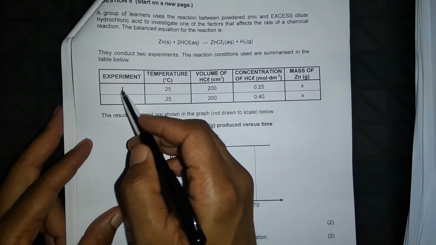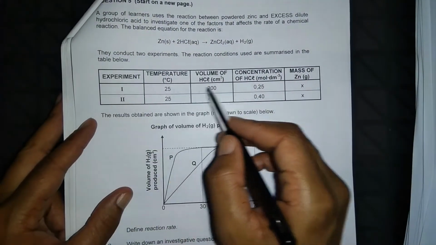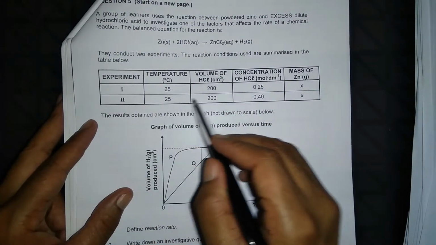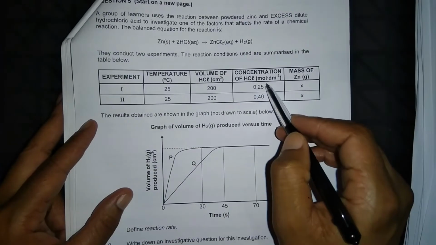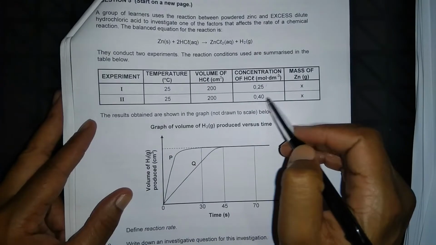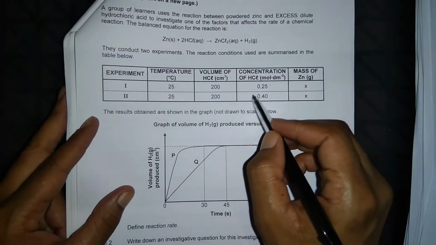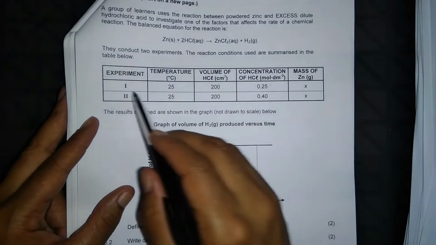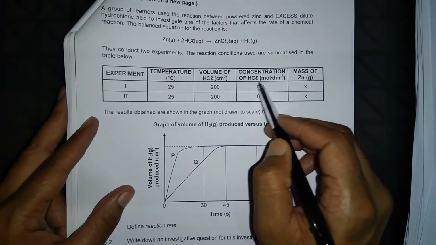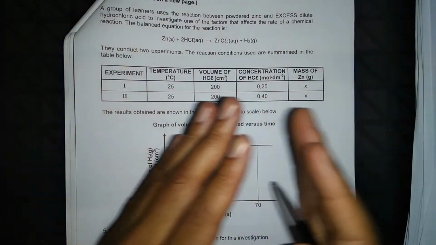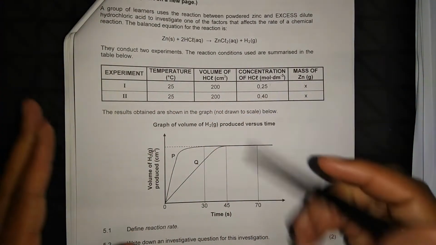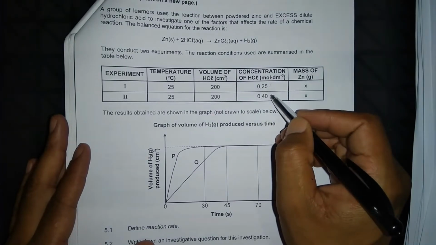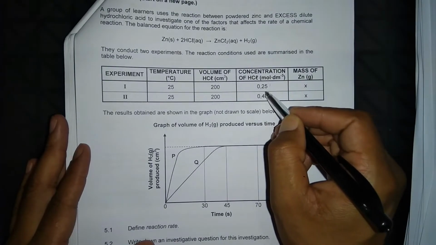So experiment 1 has one concentration. Experiment 2 has another concentration. We see that there's a change in concentration. The greater the concentration, the greater the reaction rate. So we see that experiment 1 has less concentration, while everything else is constant. So the concentration is less in experiment 1 than in experiment 2.